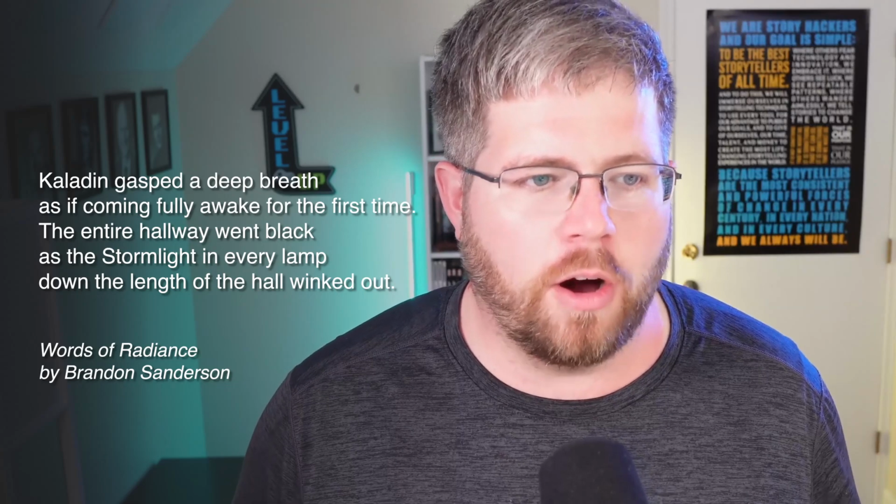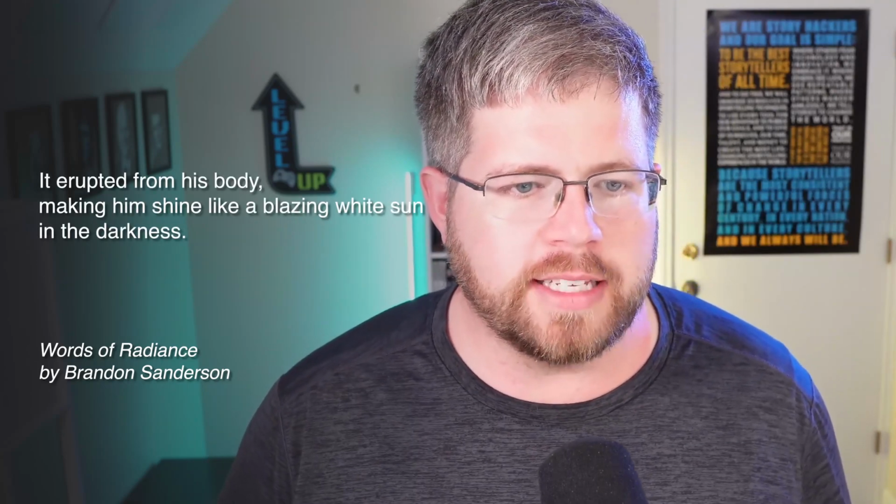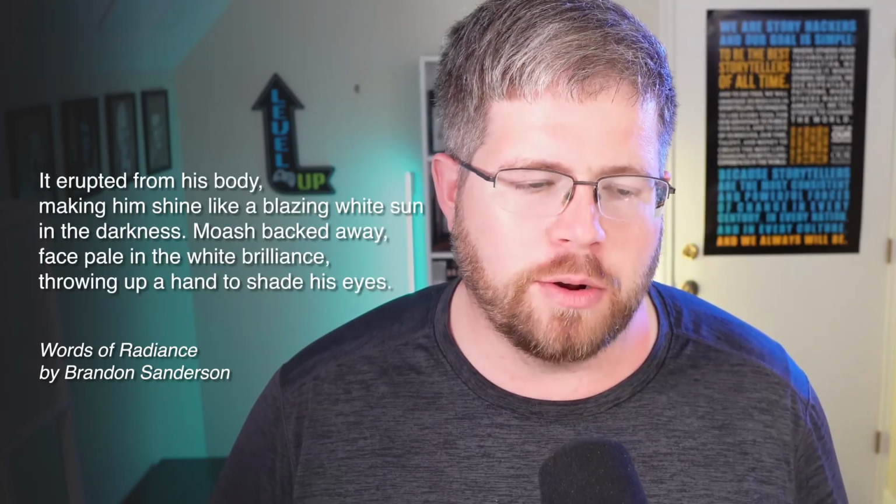Wind blew in the opening in the wall, and Syl's ribbon of light became mist, a form she often took, silver mist, which grew larger, coalesced before Kaladin, extending into his hand. Glowing, brilliant, a Shardblade emerging from the mist, vivid blue light shining from swirling patterns along its length. Kaladin gasped a deep breath as if coming fully awake for the first time. The entire hallway went black, as the Stormlight in every lamp down the length of the hall winked out. For a moment, they stood in darkness. Then Kaladin exploded with light. It erupted from his body, making him shine like a blazing white sun in the darkness. Moash backed away, face pale in the white brilliance, throwing up a hand to shade his eyes.